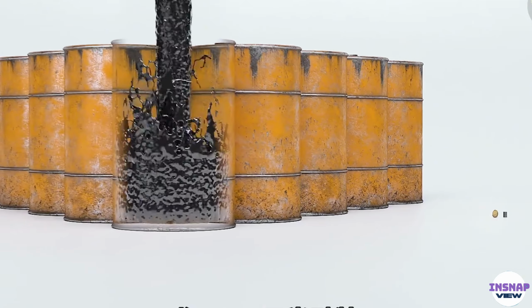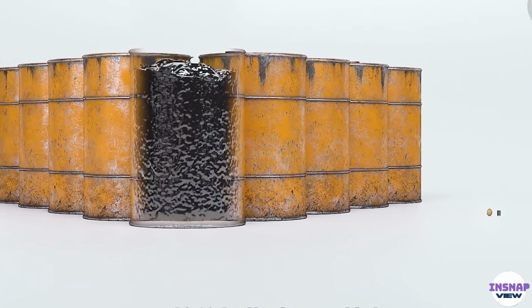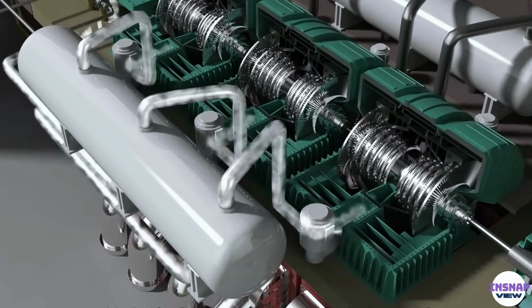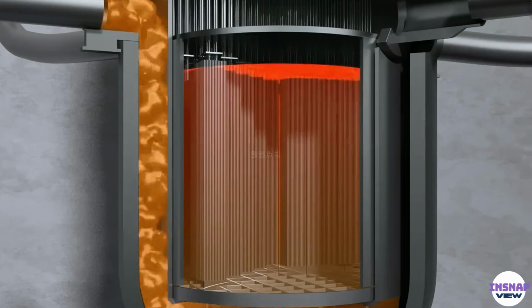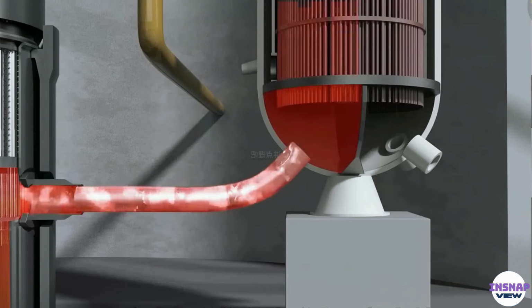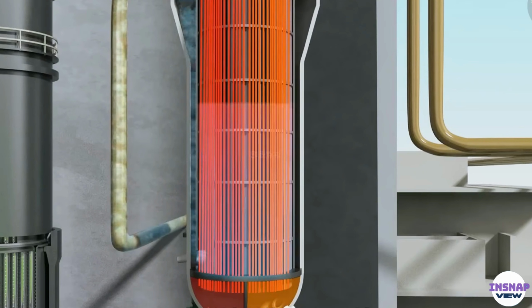The inventor of the nuclear power plant was a genius. You know, the fuel is the size of a walnut, equivalent to 2,000 liters. That's 10 barrels of diesel. How does a nuclear power plant generate electricity?